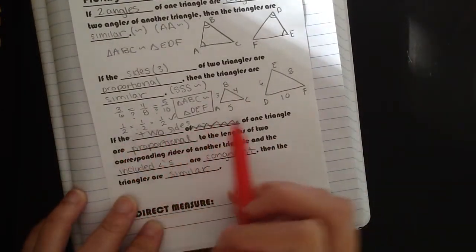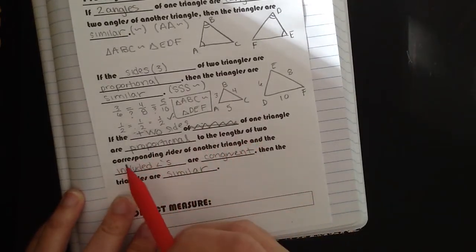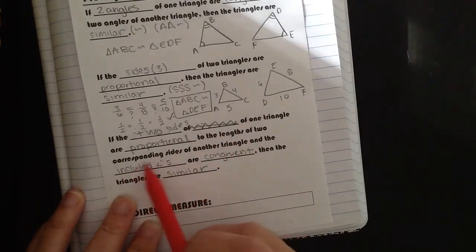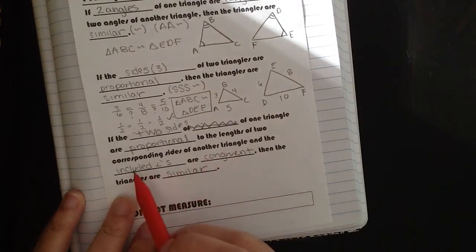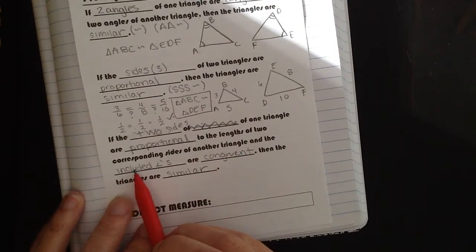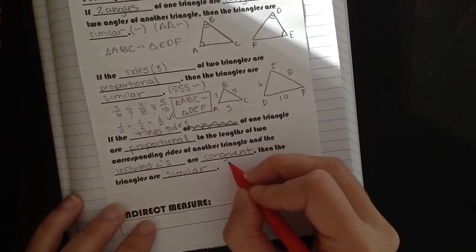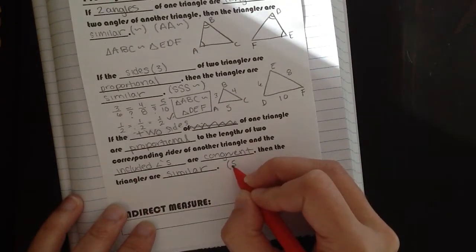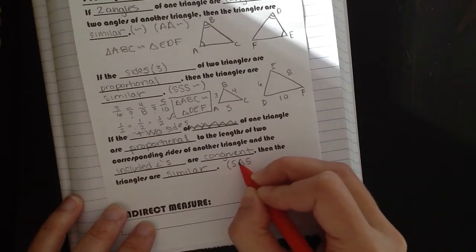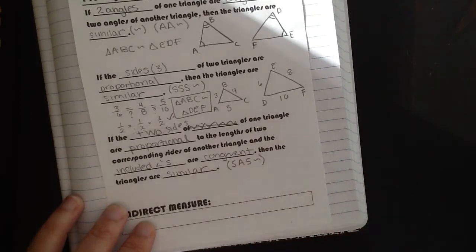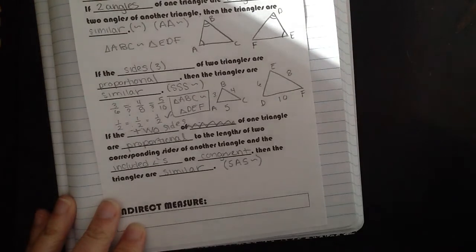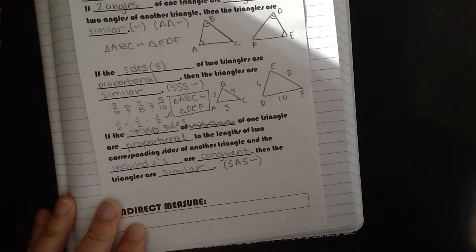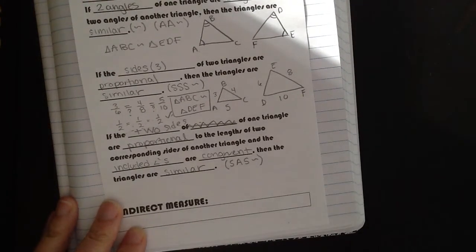So if two sides of one triangle are proportional to the two corresponding sides of another triangle, and the included angles are congruent, remember included means in between, then the triangles are similar. So really what this is saying is that you have two sides with an angle in between. So this is side-angle-side similarity. All the other ones don't actually work. So these are the only three theorems you can use to prove that triangles are similar.